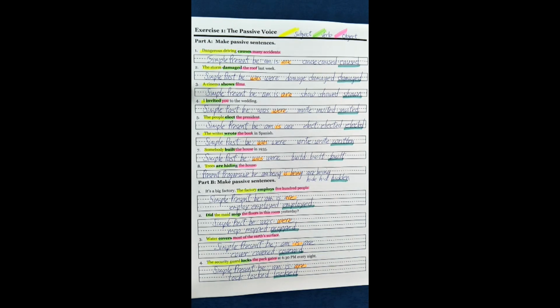Number 4, the security guard locks the park gates at 6:30 p.m. every night. Subject, the security guard. Verb, locks. Object, the park gates. Locks is simple present. Simple present be verb: am, is, are.